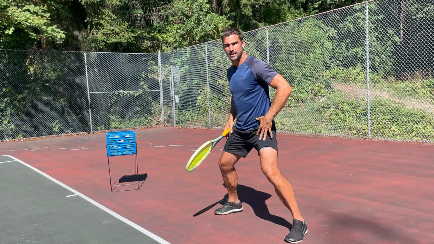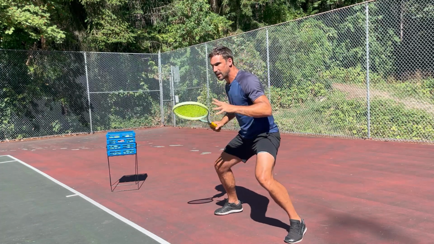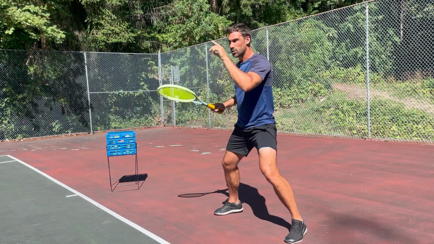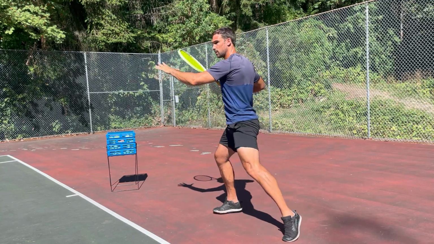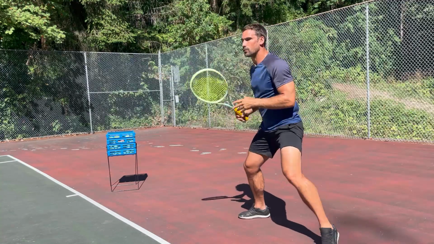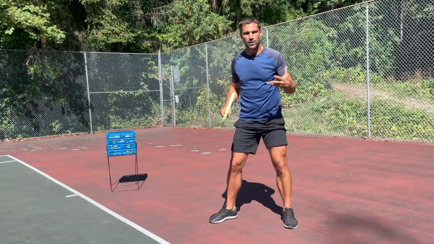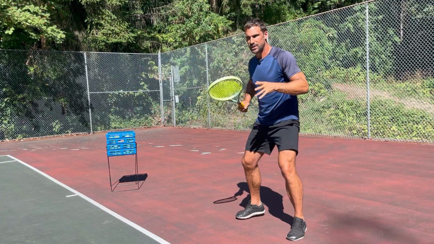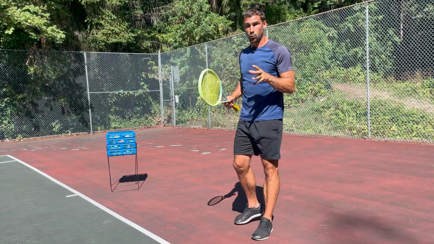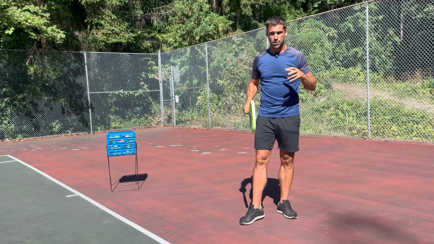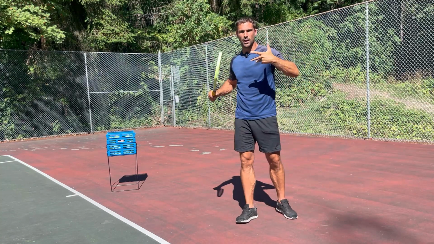I bend my knees a little bit so I can store elastic. I'm then going to move as quickly as I can. But as soon as my feet touch the ground, I want to see the unit turn starting. Whatever shot you're going to hit, even if it's a volley, we want to see that unit turn starting, and potentially some kind of pivot step as well to help you start to move towards setting up in the right position. So this is what starts your shot.